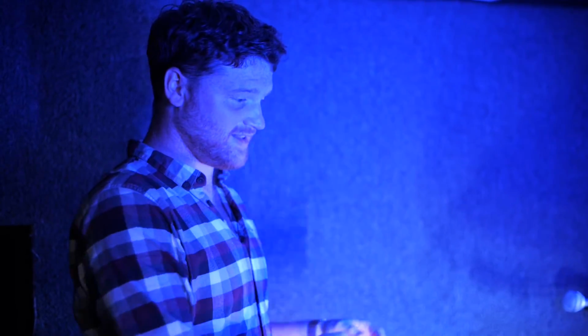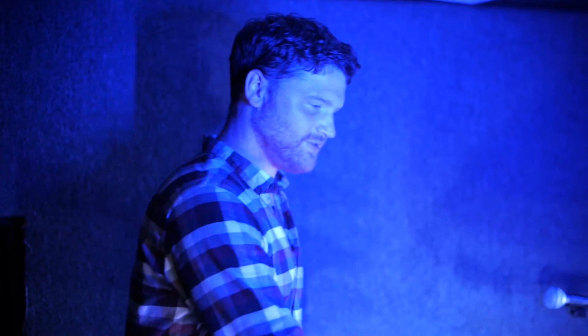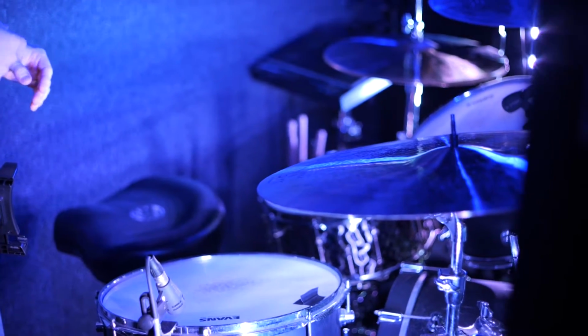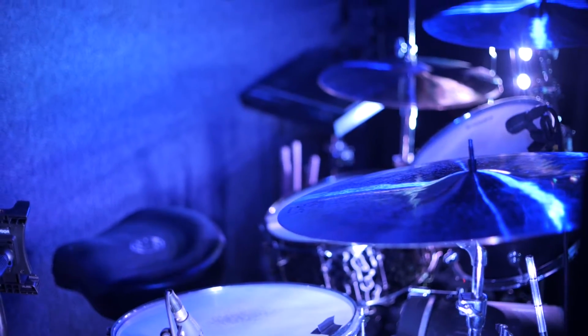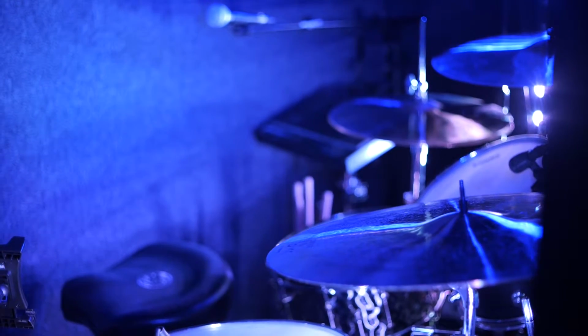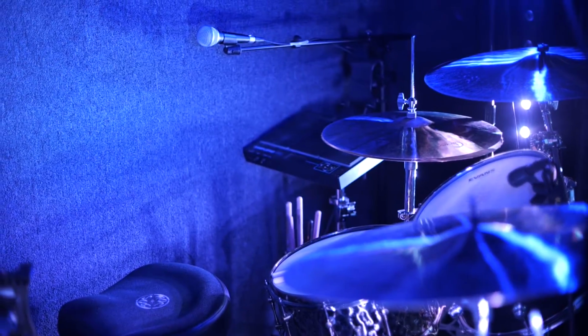Our drums have a cool setup. We have a DW Performance Series with some Evans heads. We found these, what are they, Dream cymbals? We have several of those that we invested in not too long ago. There is an Alesis sample pad. That's running samples.